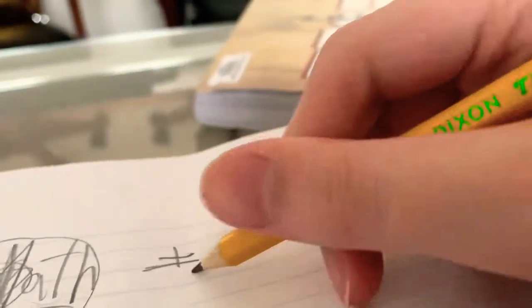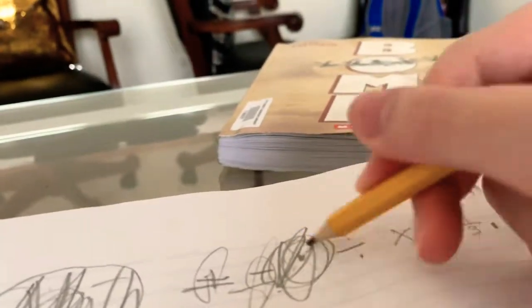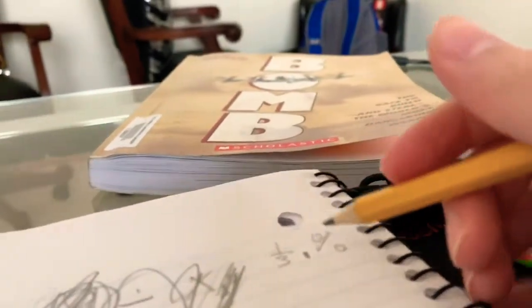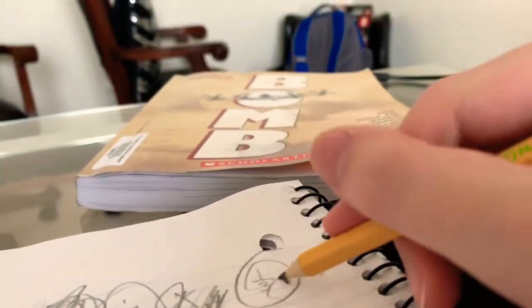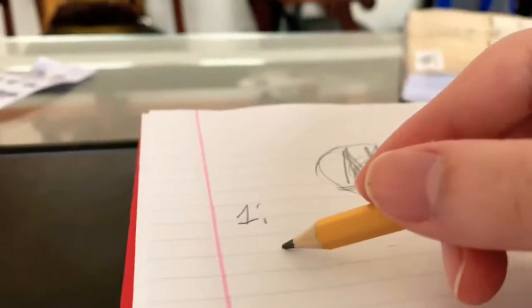In this video, we will be doing multiplication, subtraction, addition, subtraction, multiplication, division, algebra, fractions, decimals, and percentages.